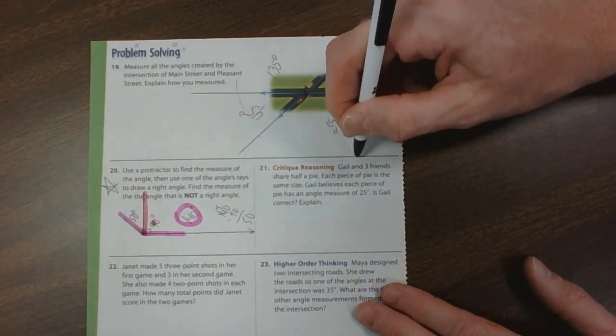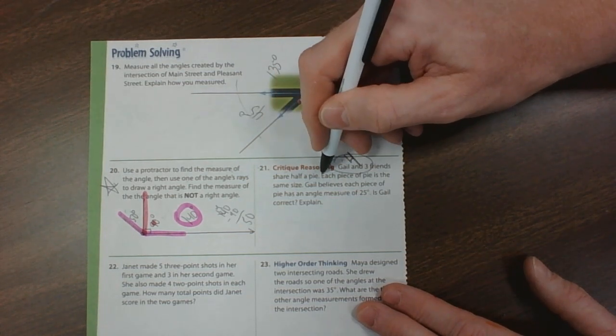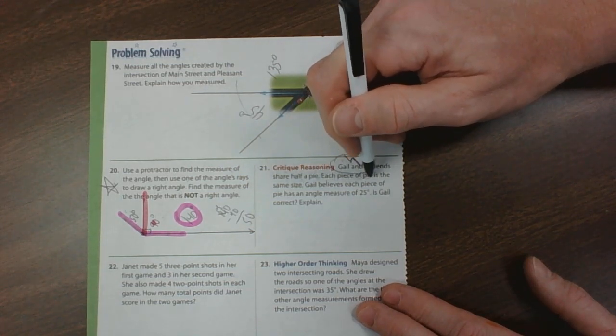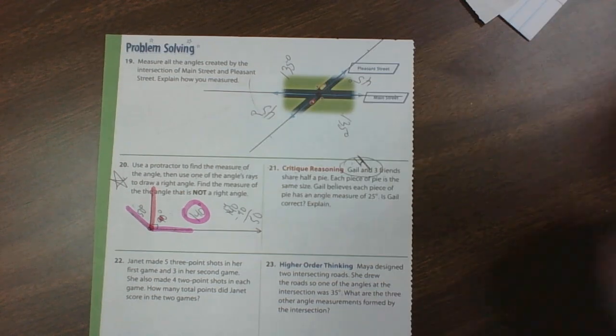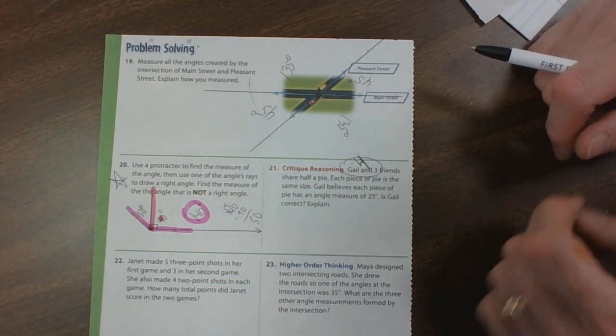Gail and three friends. 4 people, good job. Share half a pie. Each piece of pie is the same size. Gail believes each piece of pie has an angle measure of 25 degrees. Is Gail correct? Explain. Okay, well, let's think about a pie.